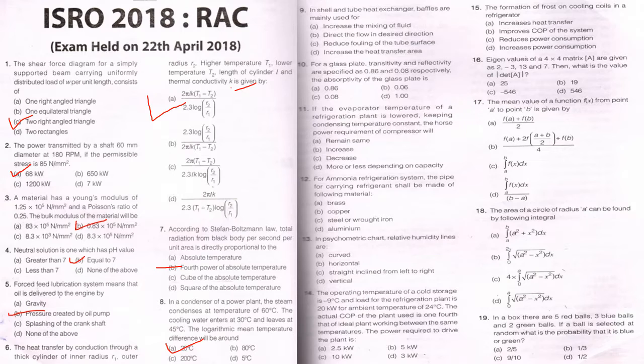In a shell and tube heat exchanger, baffles are mainly used to increase the heat transfer. For a glass plate, given transmissivity and reflectivity, then the absorptivity of the glass. The correct answer is B. If the evaporator temperature of the plant is lowered, keeping the condensing temperature constant, the horsepower requirement of the compressor will increase. Correct answer B, increases.